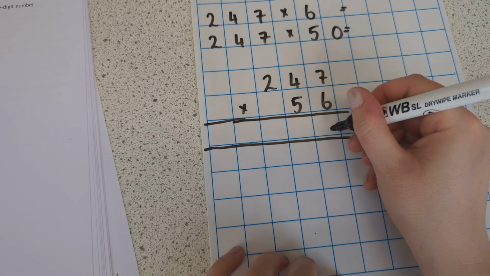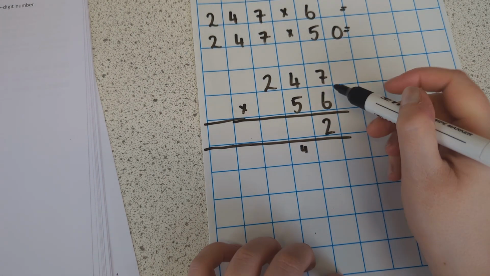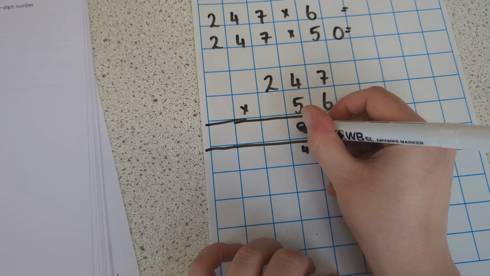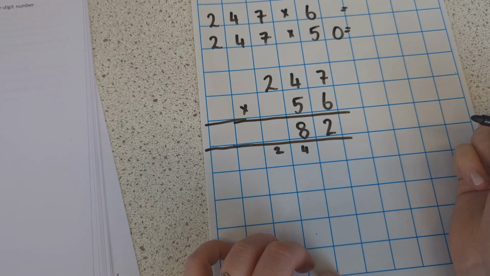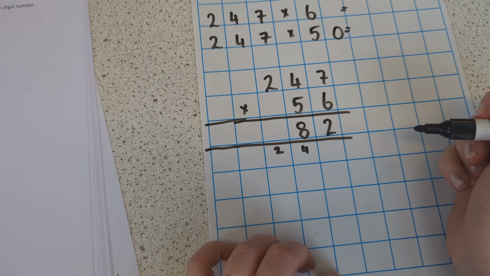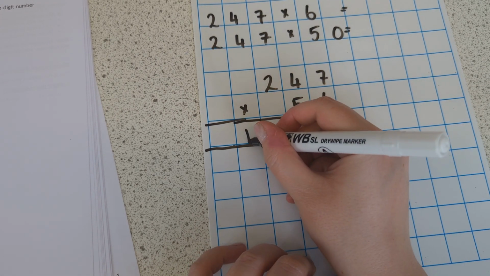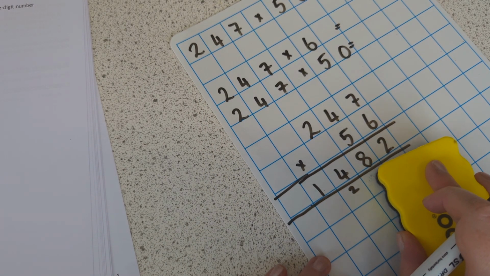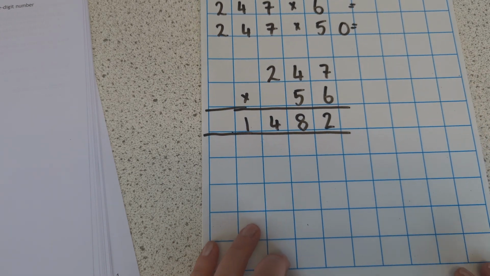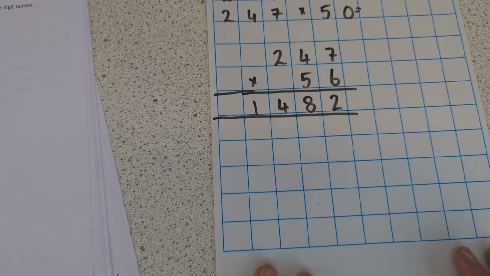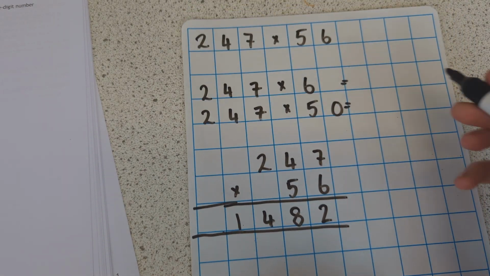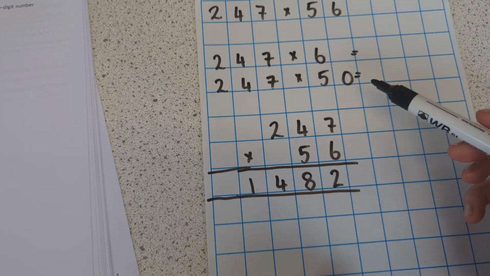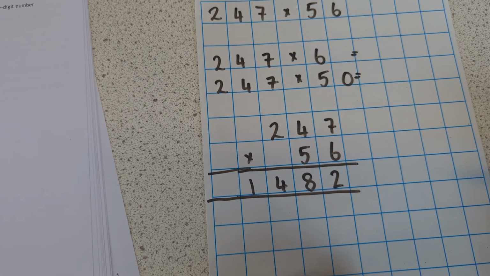So 7 times 6 is 42. 6 times 4 is 24. Add the 4 is 28. 2 times 6 is 12. Add the 2 is 14. Okay. So I'm just going to rub these little guys out because I've dealt with them and it just makes it a little bit neater. You don't need to, but it just makes it a little bit neater. So our answer to this is 1,482.